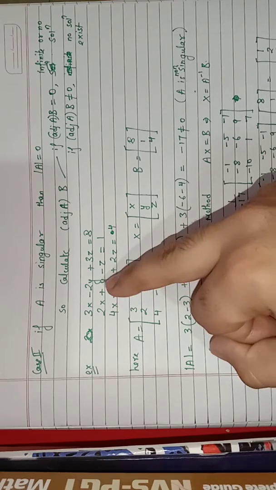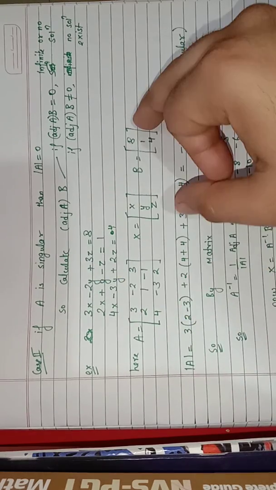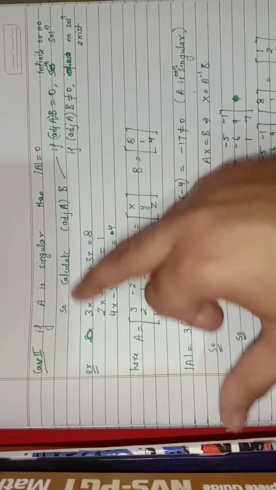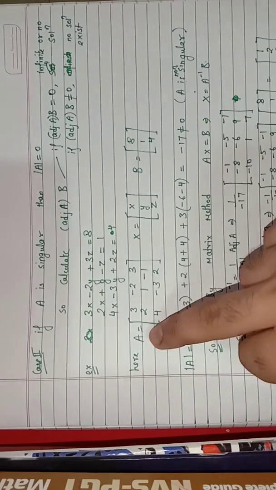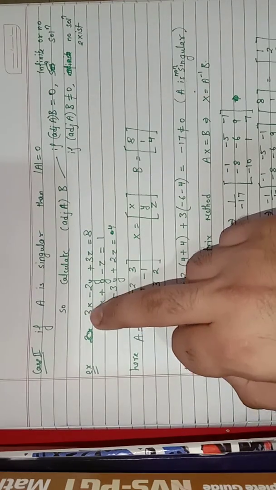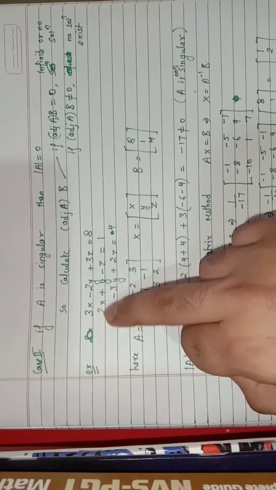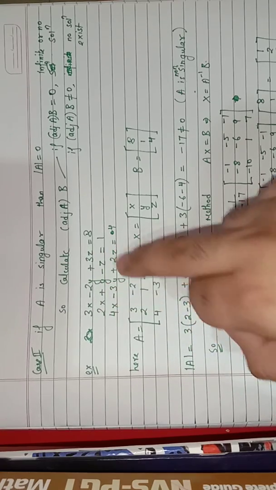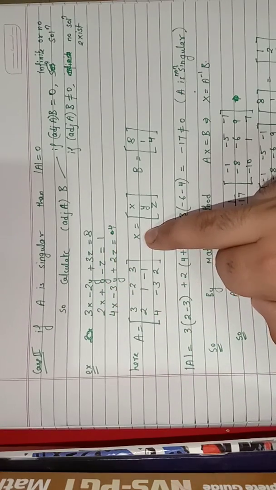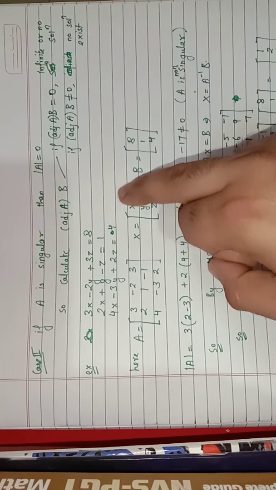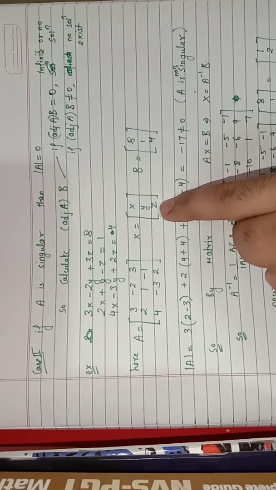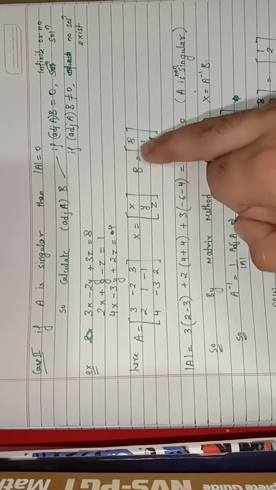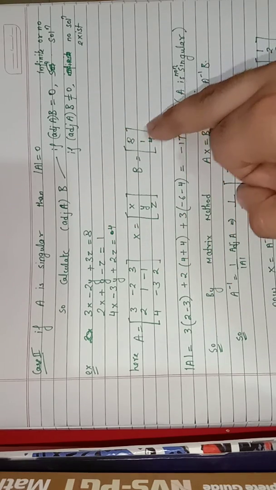So first of all I will write these equations in the form of matrices. My first matrix will be the coefficient matrix, which we denote by A. These are the coefficients: 3, minus 2, 3; 2, 1, minus 1; 4, minus 3, 2. The X matrix will denote the unknowns, which are x, y, z. Always write them in 3 by 1 form. The B matrix is also in 3 by 1 form: 8, 1, 4.